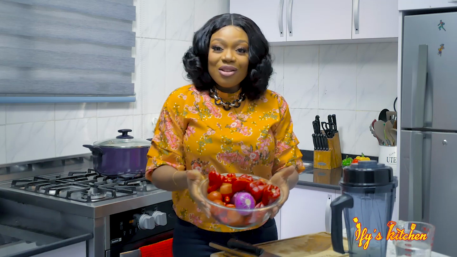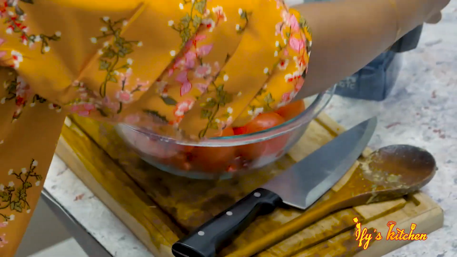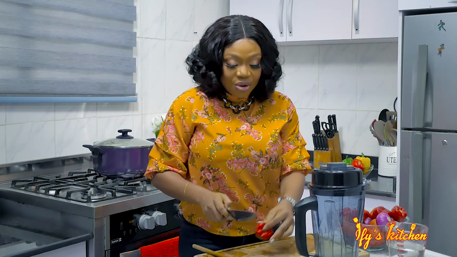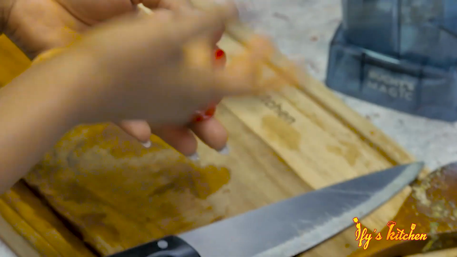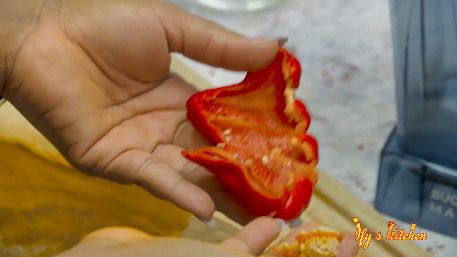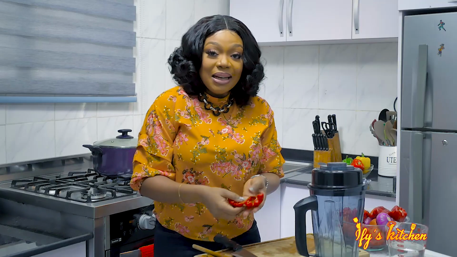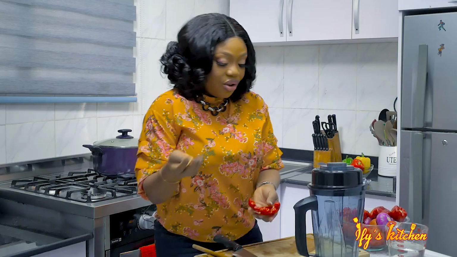While the chicken is cooking, I'm going to prep the tomatoes and peppers ready for our stew. The first thing to do is to take out the seeds from the tatashe, or red bell pepper if you're outside Nigeria. So take out some of these seeds, okay? You don't want to see this when blending. It adds some level of heat and you want to control all of that. So you take this out.